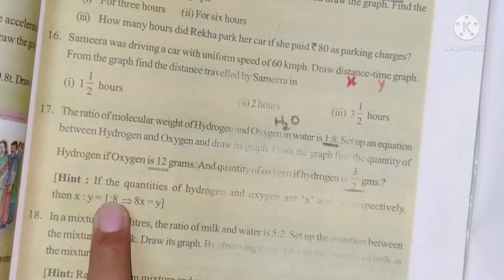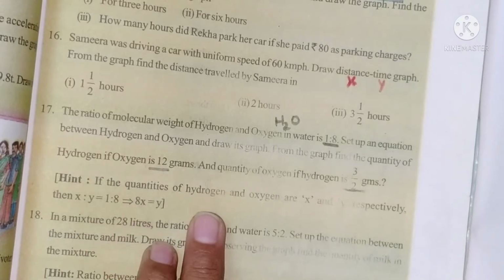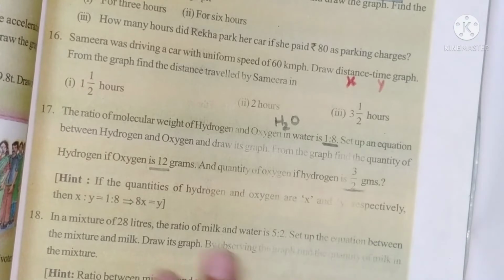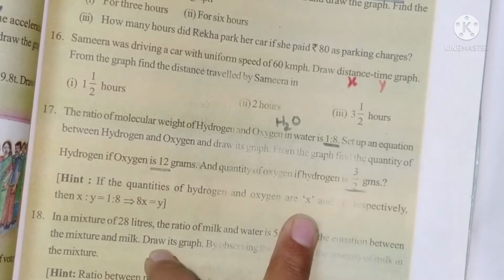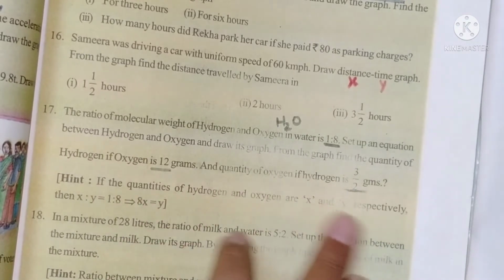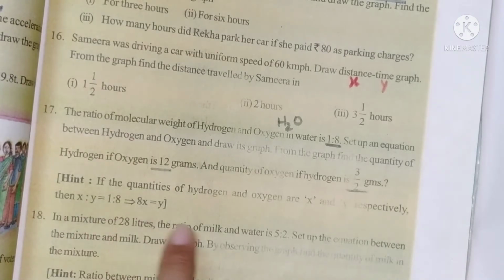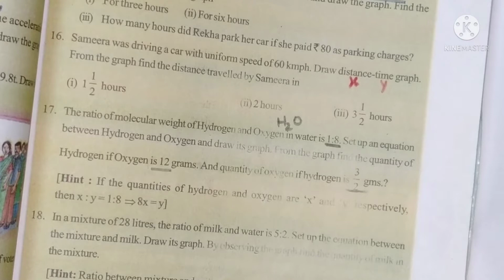What is the hint? If the quantity of hydrogen and oxygen are x and y respectively. So quantity of hydrogen x grams and quantity of oxygen y grams. Then x is to y is 1:8. So 8x is equal to y. So an equation like this comes, I am saying.